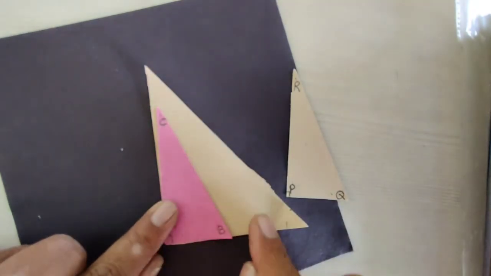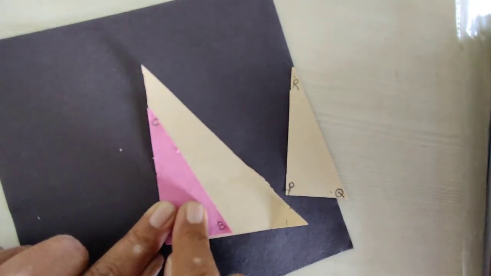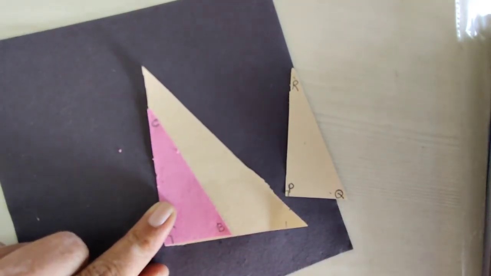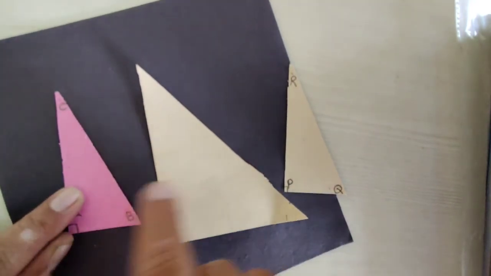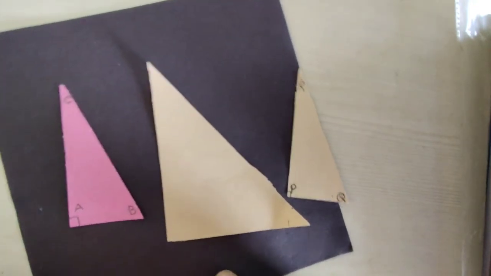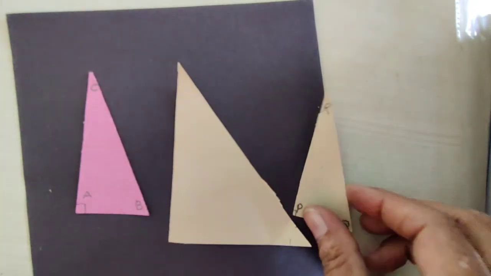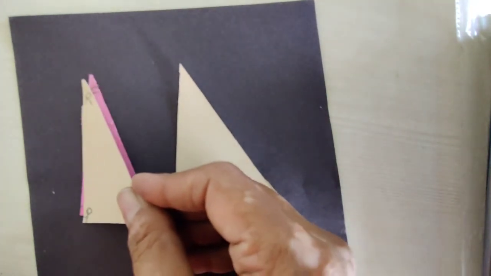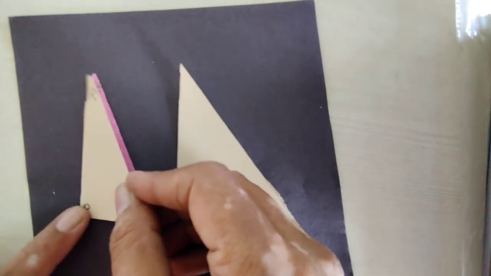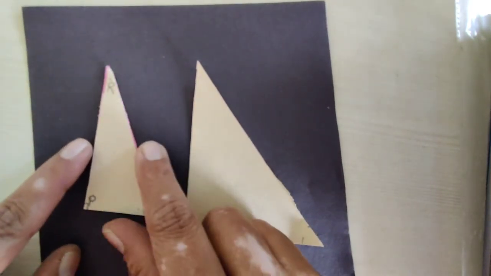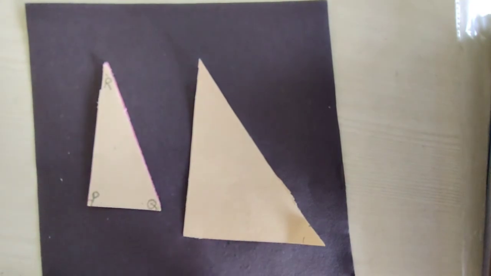They are superposed. The pink is not able to hide the cream one completely. So maybe the triangles are similar, but they are not congruent, because for congruency the length should be of equal sides. All the three sides of the triangle should be equal.